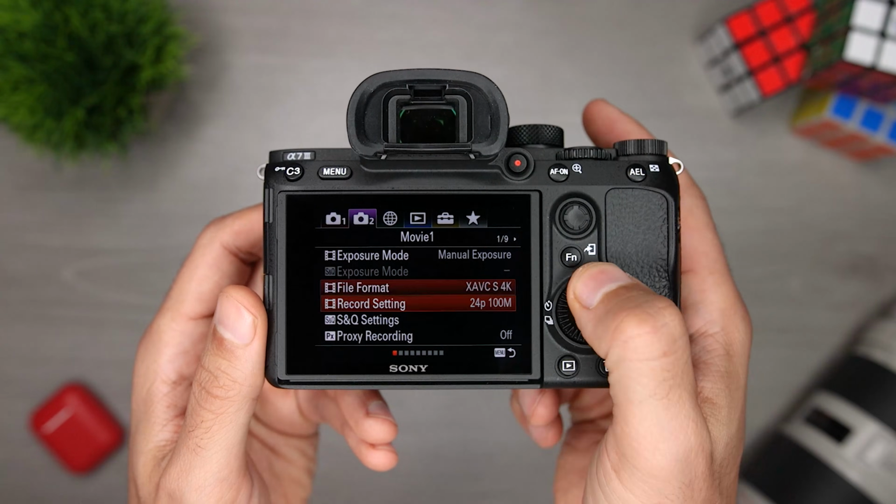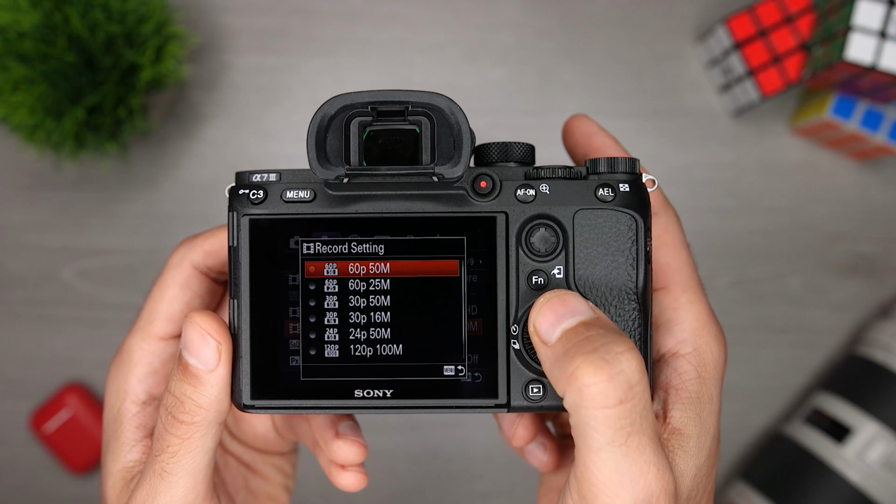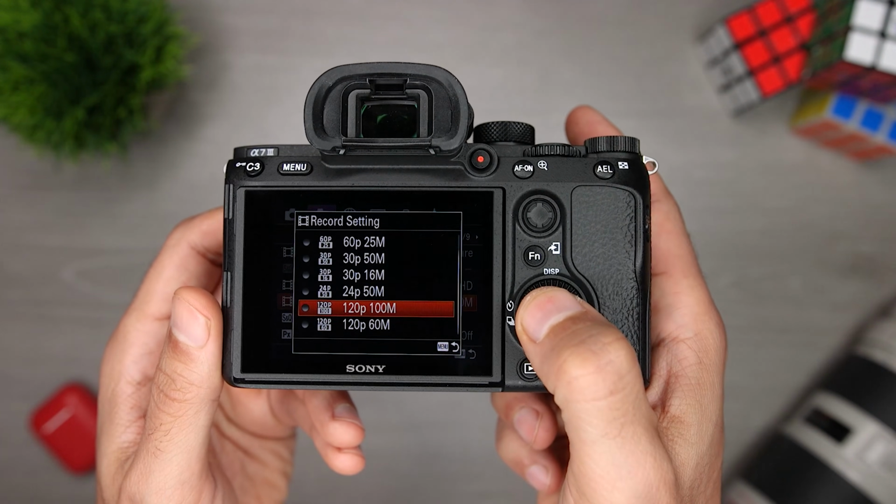We also have the option to shoot at 1080p, which I use when I want to shoot the best slow motion this camera can do. To do this, select XAVC-S HD and then 120p, 100 megabits per second. And I'm going to talk about this more in the next section.